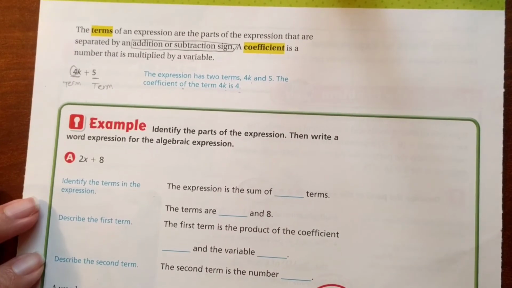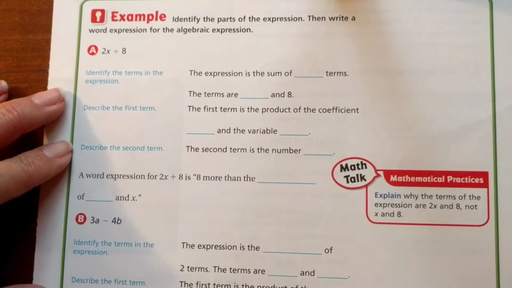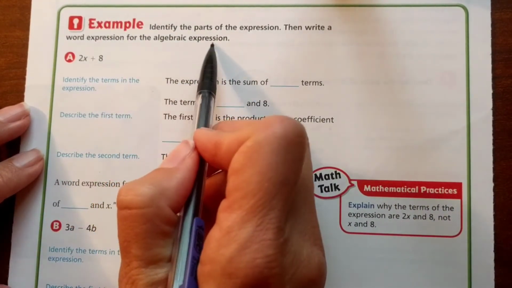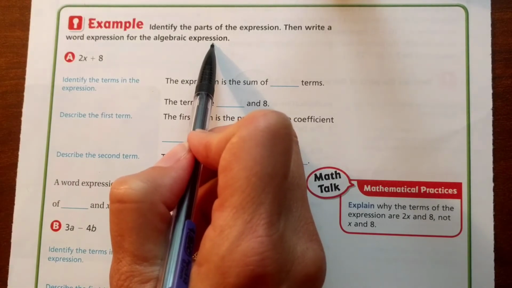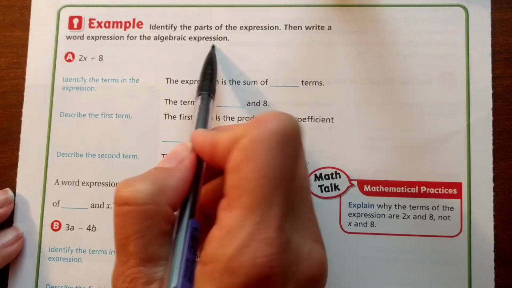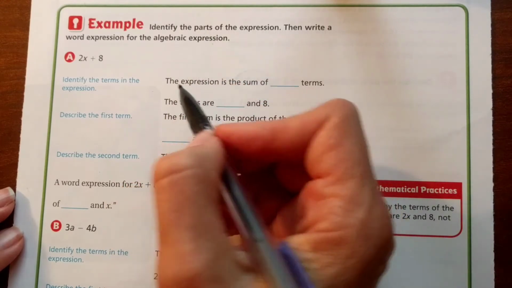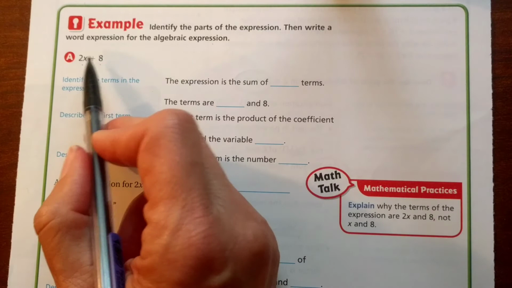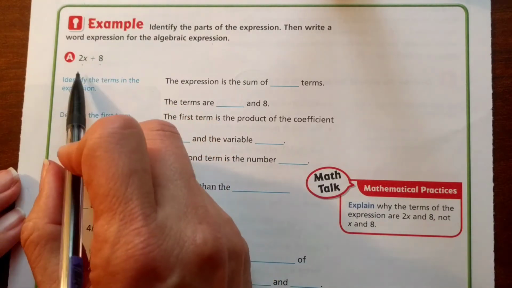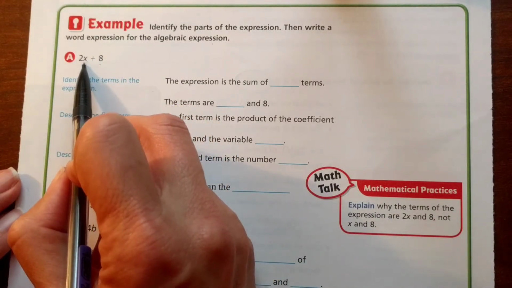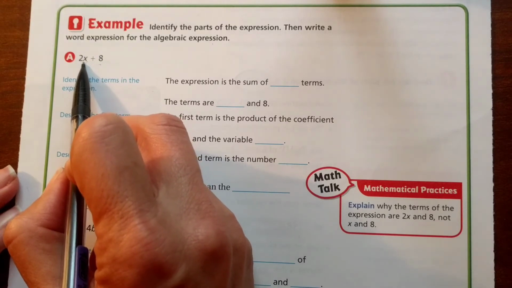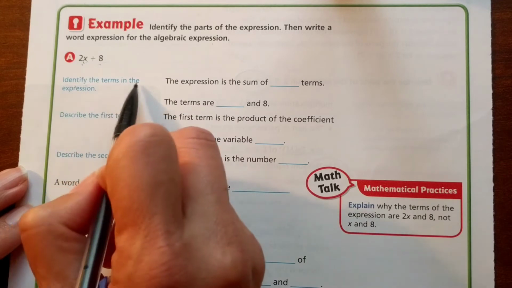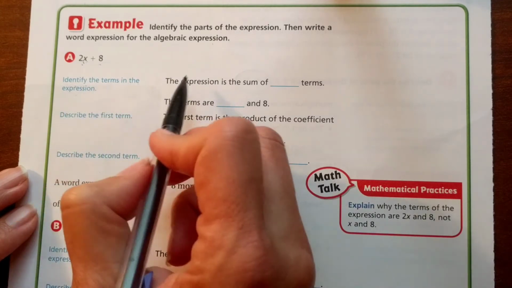All right, identify the parts of the expression, then write a word expression for the algebraic expression. Phew, that's a lot of expressions in those 2 sentences. All right, here we go. We have 2x plus 8. There's our expression. It's an algebraic expression because there's a variable in it. It would be a numerical expression if it only had numbers.